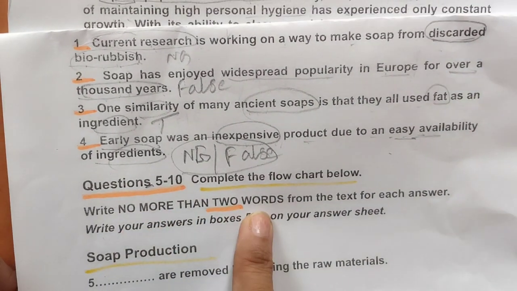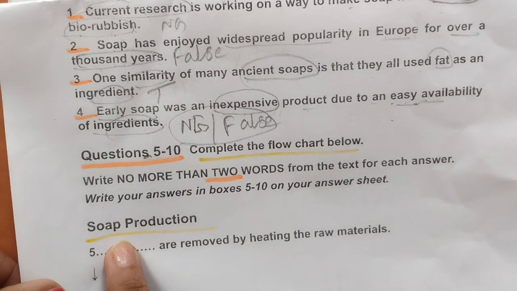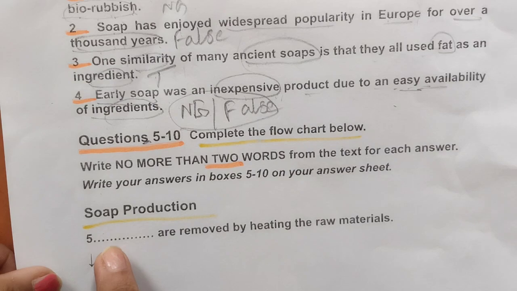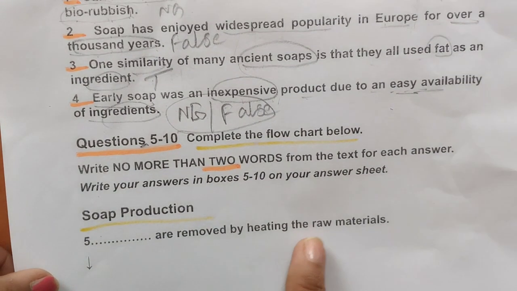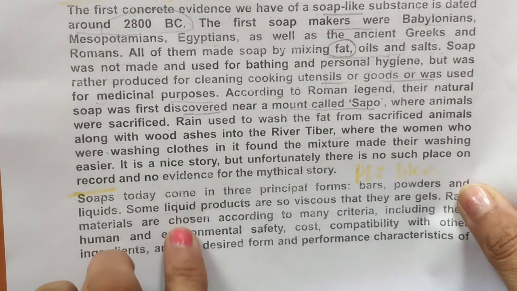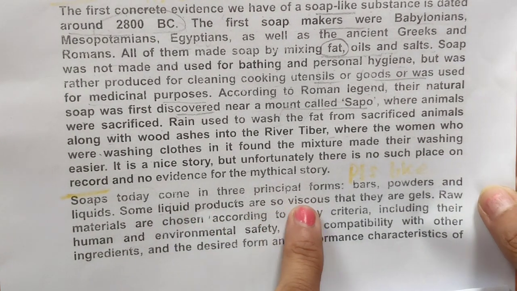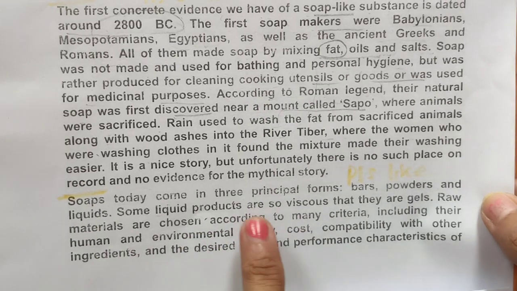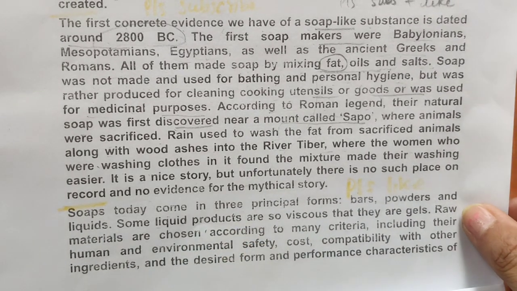No more than two words. Complete the flow chart. Soap production, dash, are removed by heating the raw material. Okay, let's move to the next paragraph. Three principal raw materials are chosen according to my understanding. So let's move to the next. Here it is not given like that.